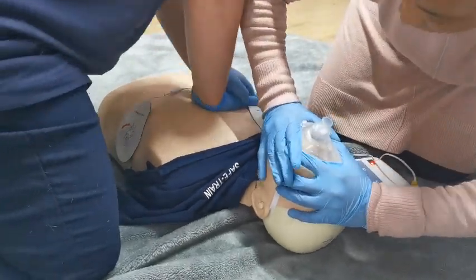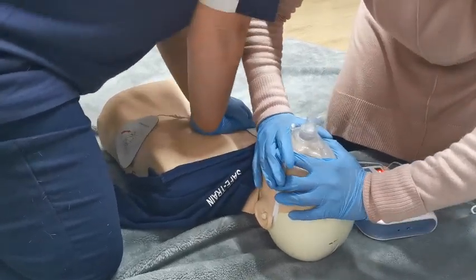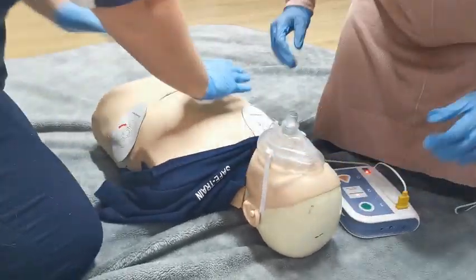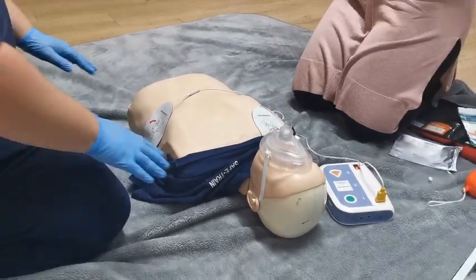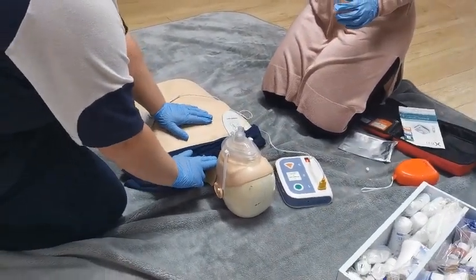1, 2, 3, 4, 5, 6, 7, 8, 9, 10. Analyzing heart rhythm. Do not touch the patient.